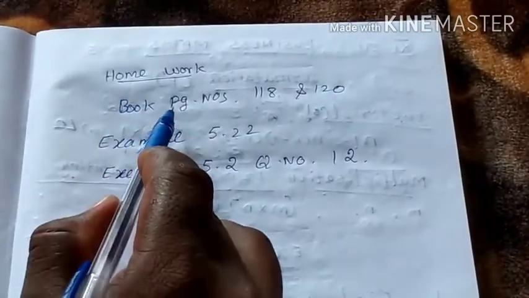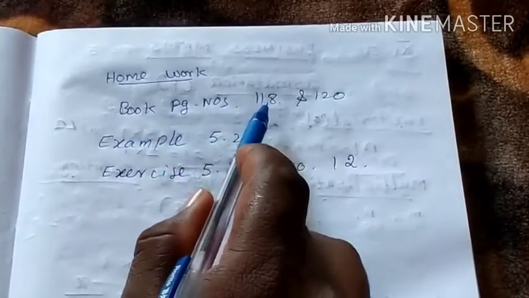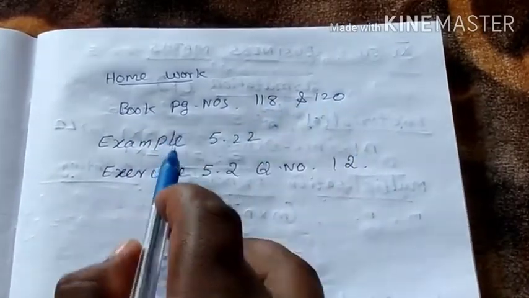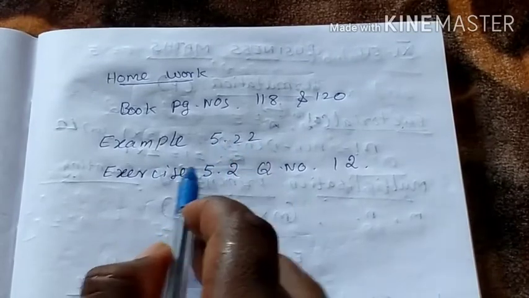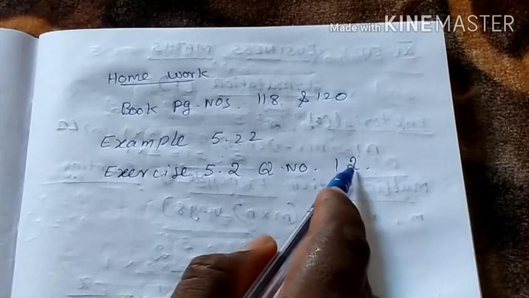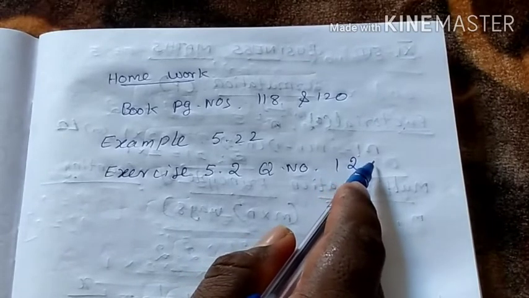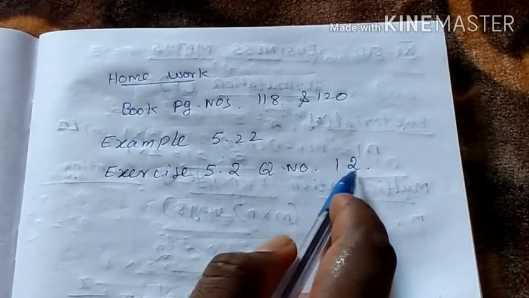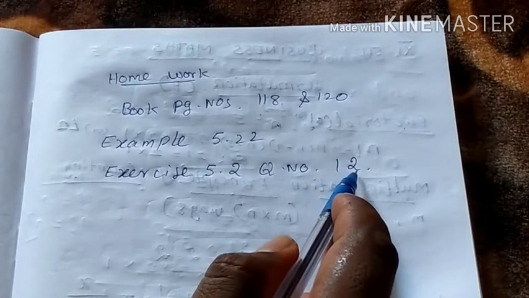Dear students, today's homework: book pages 118 and 120, example 5.22, exercise 5.2, question number 12. Consider question number 12. The intervals are unequal, so here also use Lagrange's interpolation formula.